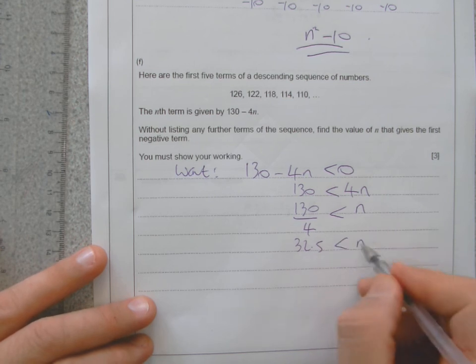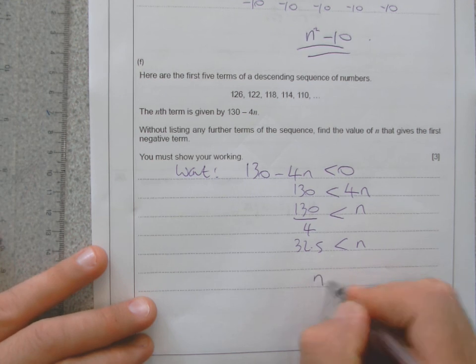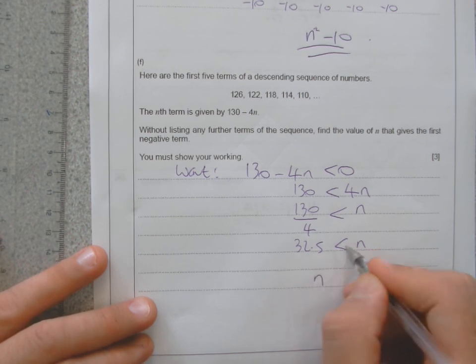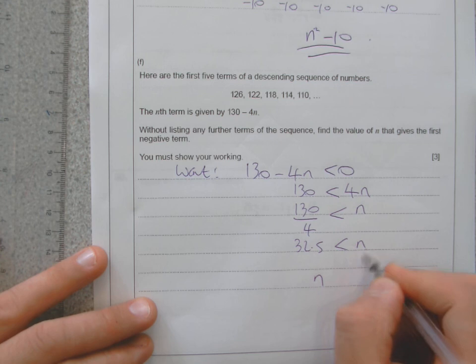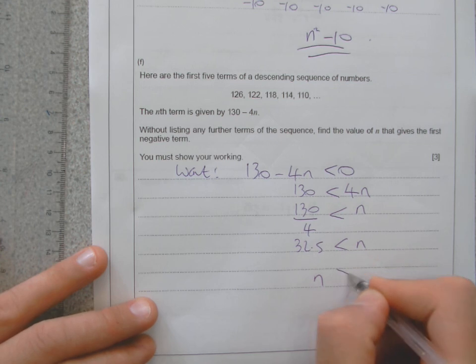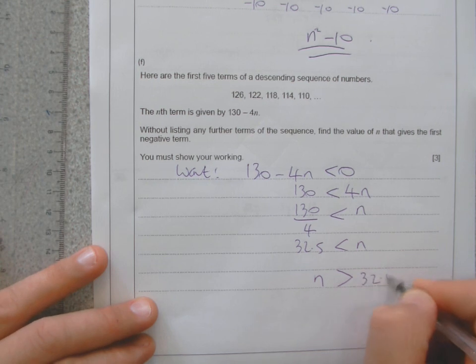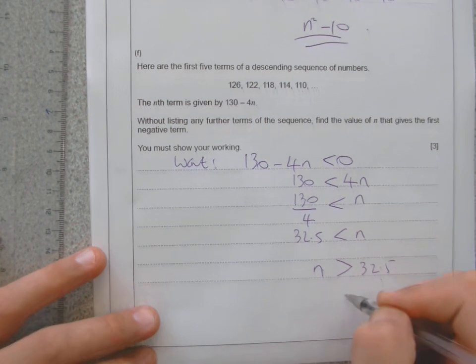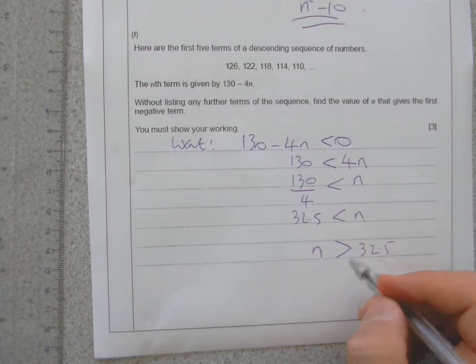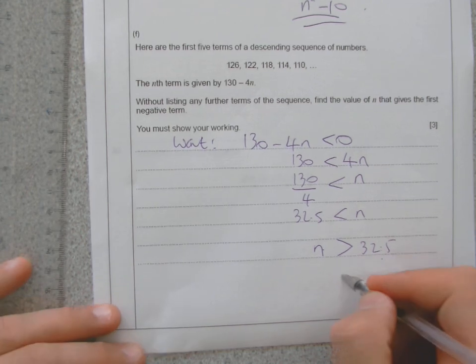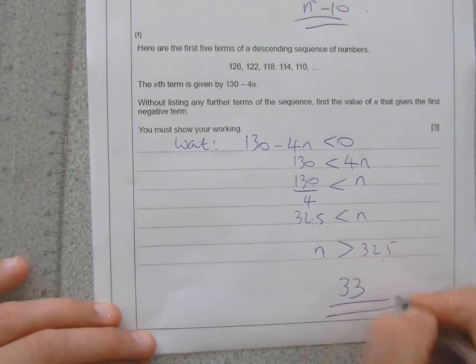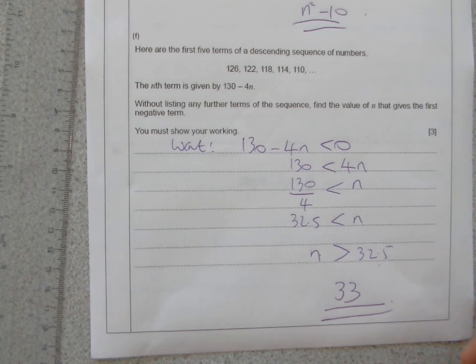Now, when we read it this way, it's quite hard to see. But if I reverse it around, so the arrow is open wide, facing the n, what that is saying is n has got to be greater than 32.5. Now n, remember, has got to be a whole number. So it's got to be greater than 32.5. It's got to be 33. That's the first whole number after that.